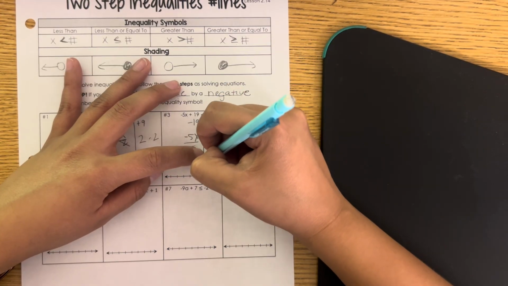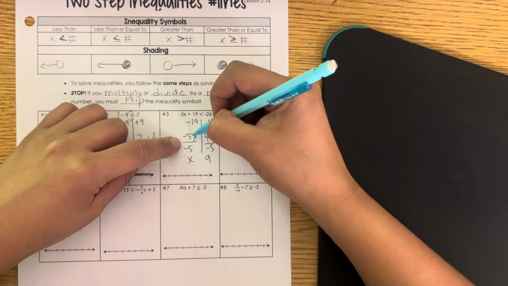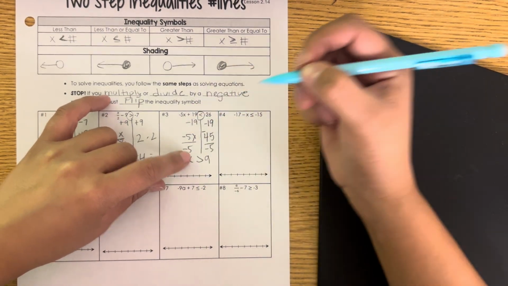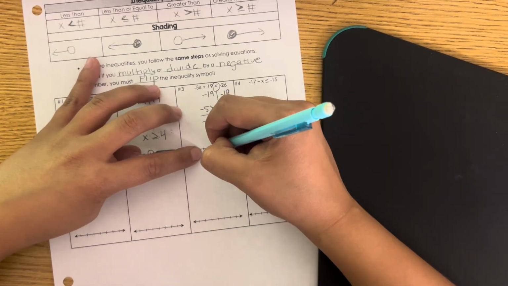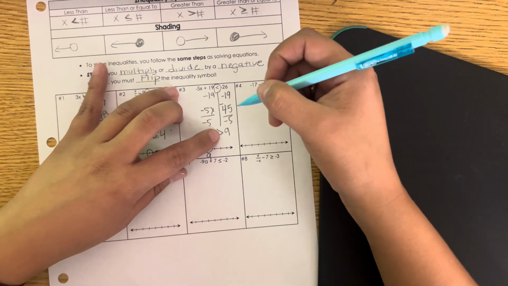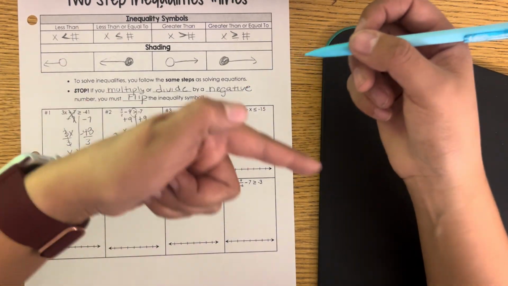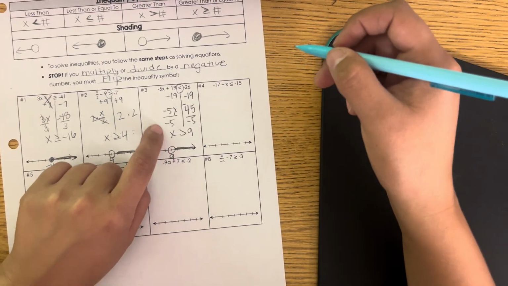45 divided by 5 is 9. But because the number next to the variable is negative, or because I divided by negative 5, I'm going to flip this inequality over to be greater than. So that changed a couple of things. Now, it's still an open circle because it's greater than, doesn't have the equal to. But because I flipped it, it's pointed to the right now, which means I'm going to shade to the right. And that's only because my variable is on the left.